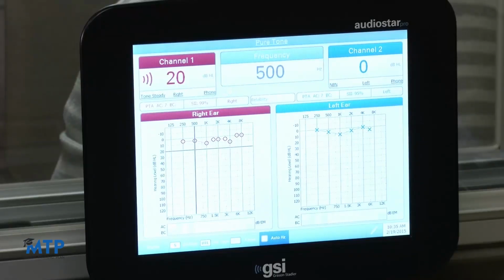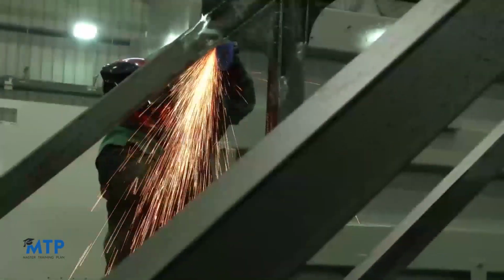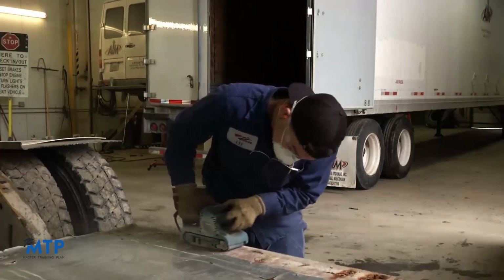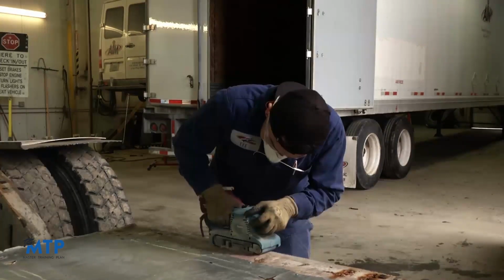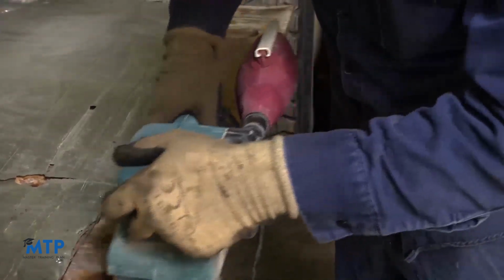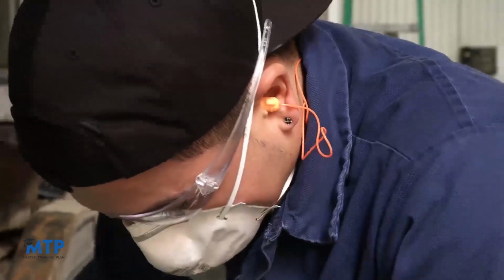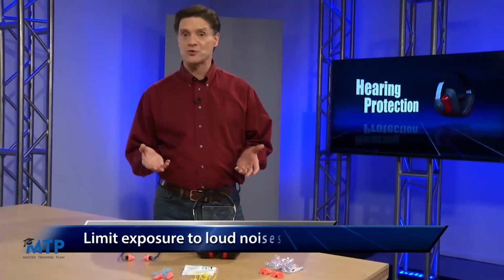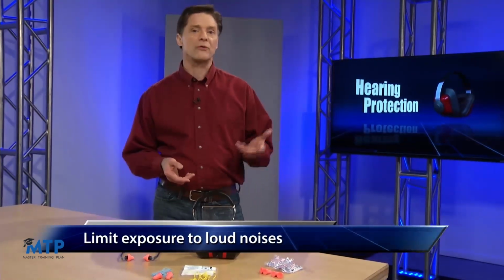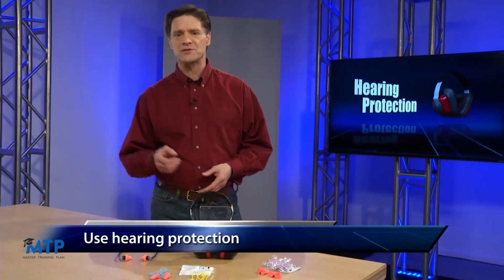Sound is measured in decibels. For example, a normal conversation is about 60 decibels, while the average factory produces about 70 to 90 decibels or more. Running a belt sander produces about 100 decibels. That's enough to cause significant hearing loss over time. In fact, just 1 hour of belt sanding at 100 decibels is equivalent in noise exposure to 8 hours at 85 decibels. 2 effective ways to protect your hearing are limiting your exposure to loud noises, either the noise level or the amount of time you're exposed to it, and by using hearing protection to decrease those noise levels.